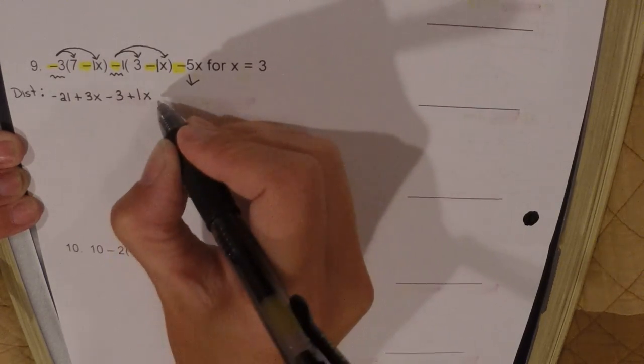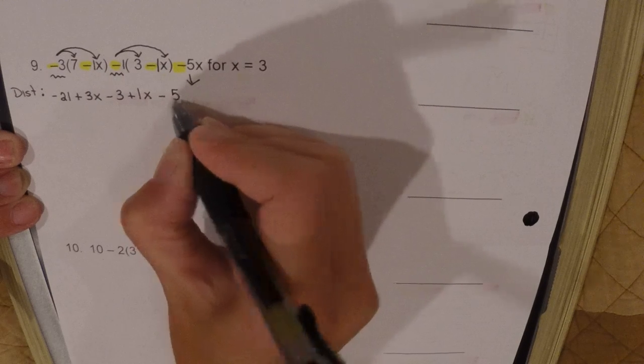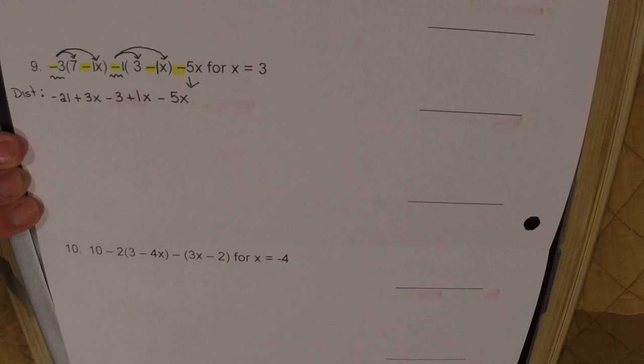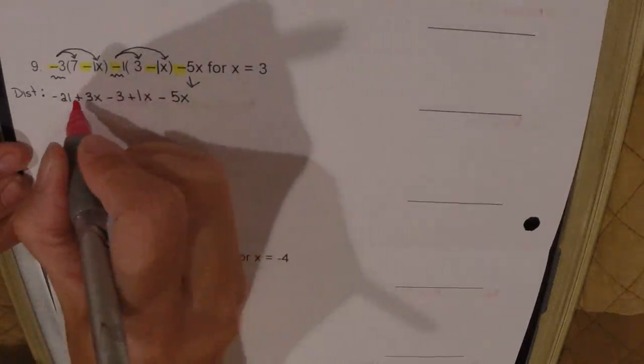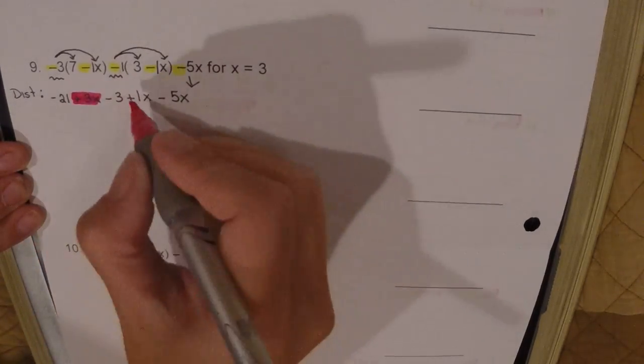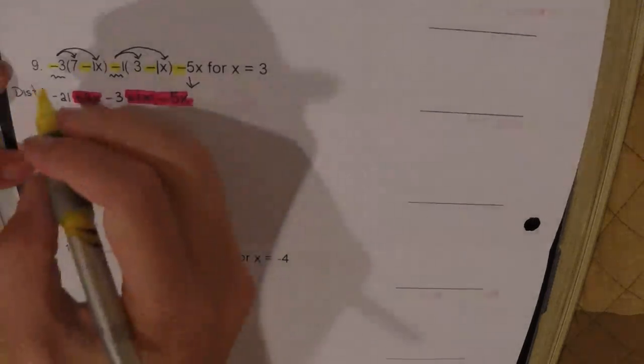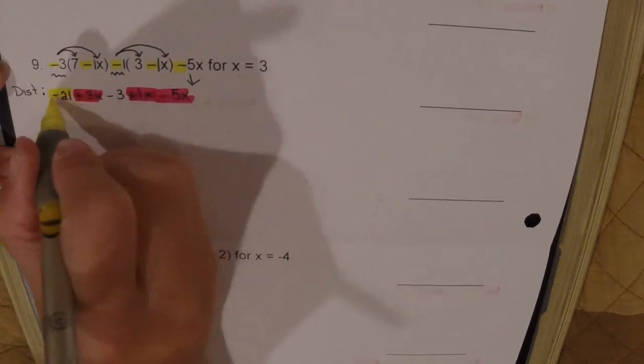Make sure you bring this down. So there's minus 5x. So now I'd be ready to look for my like terms. So here's plus 3x plus 1x and minus 5x. So I've got 3 pinks this time, which is fine. And then I have minus 21 and minus 3.